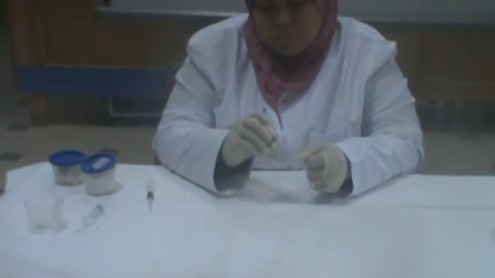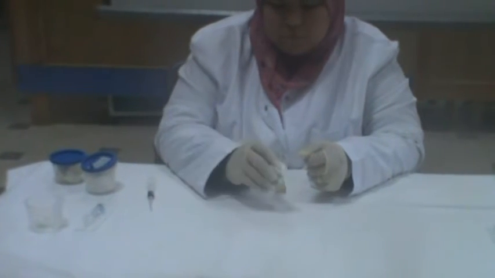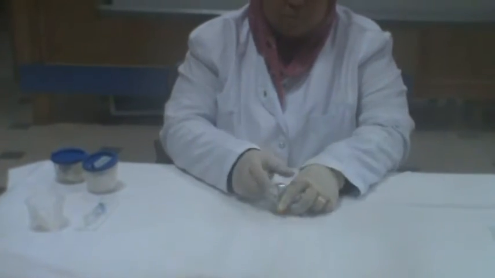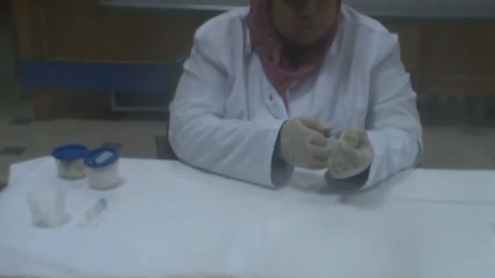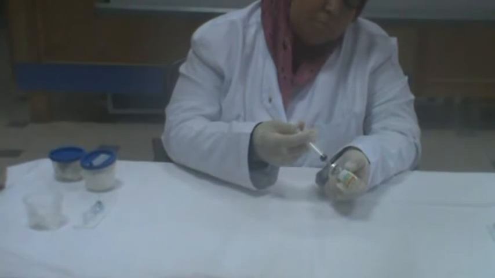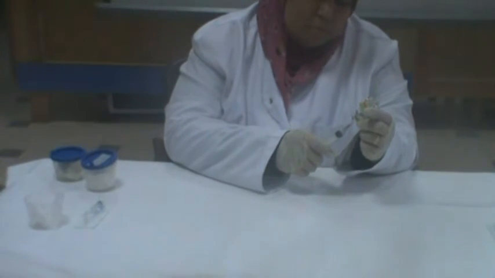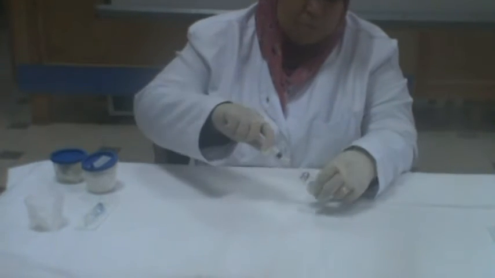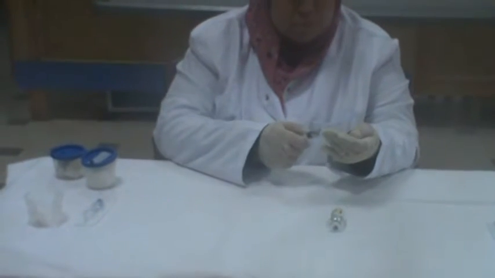Put an amount of air in the vial equal to the volume of drug that will be withdrawn to facilitate withdrawal of medication. Draw up the prescribed amount of medication. Pull the needle out of the vial.